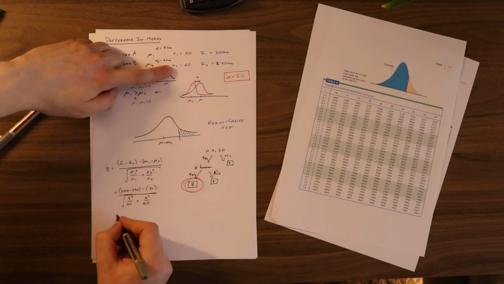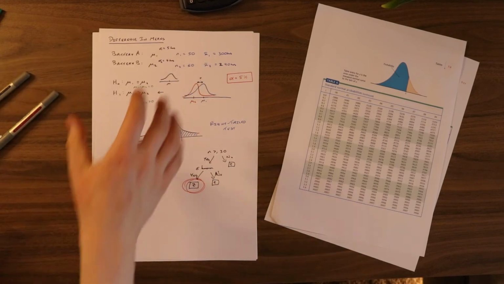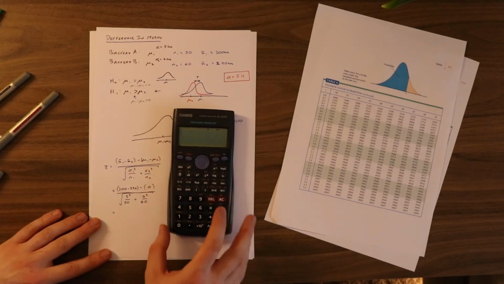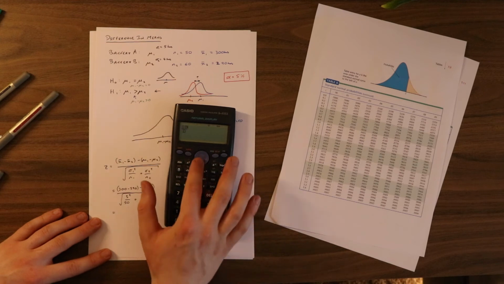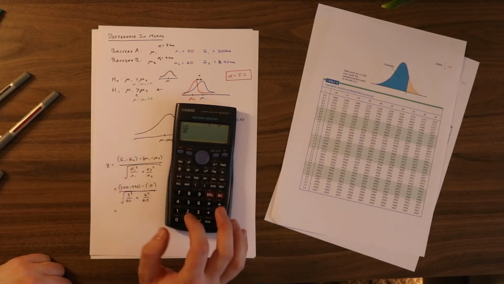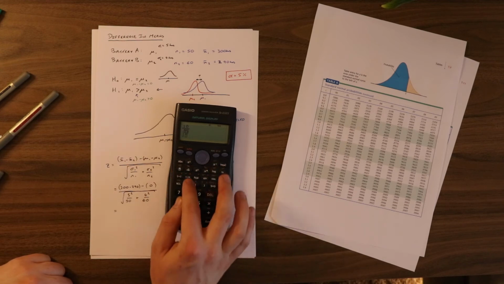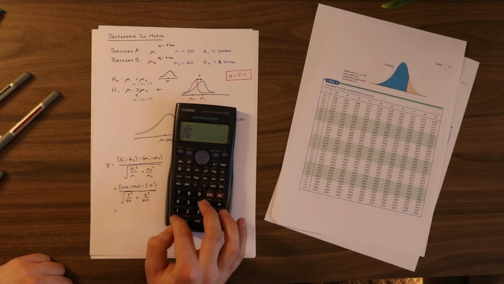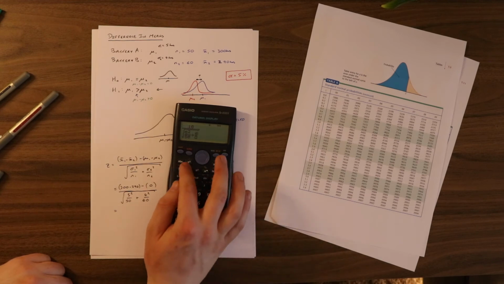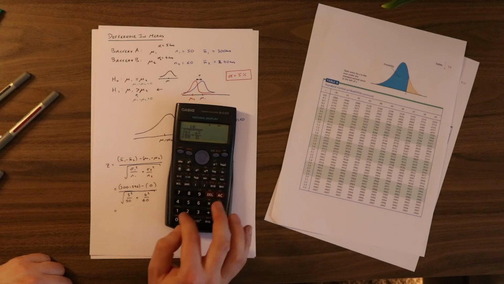So I stick all that in my calculator and I find out what my test statistic is equal to. Here we go. I get 300 take away 290, which is 10, take away 0, all divided by the square root of 5 squared over 50 plus 4 squared over 60.